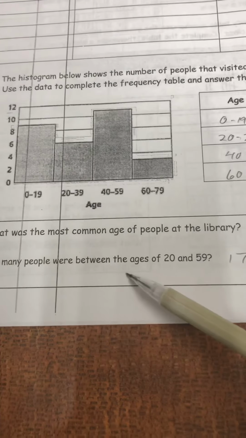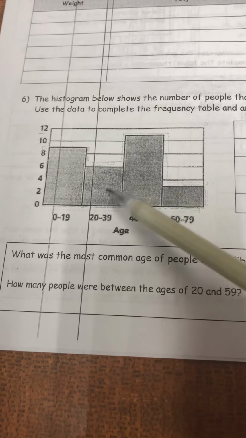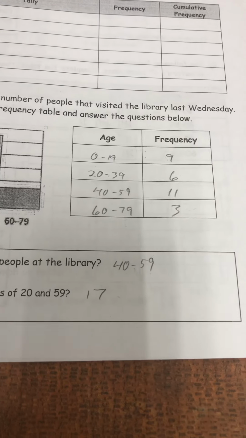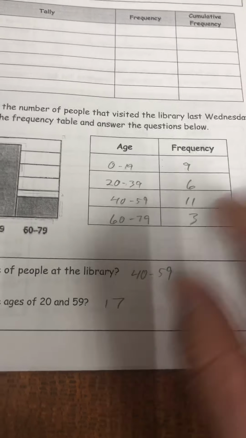And then how many people were between the ages of 20 and 59? So 20 and 59, so these two groups right here, and should add up to be 17. That would be the 6 plus the 11. Okay, hopefully this helps, and good luck with the rest.